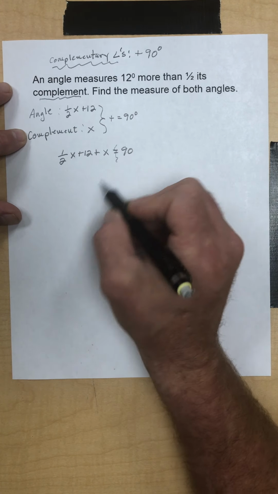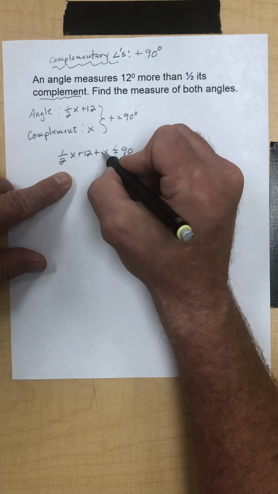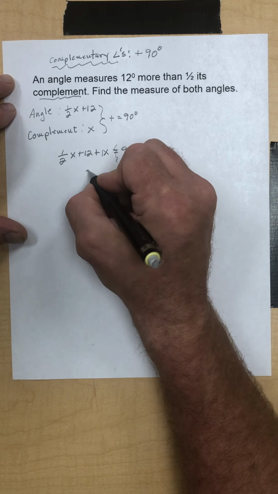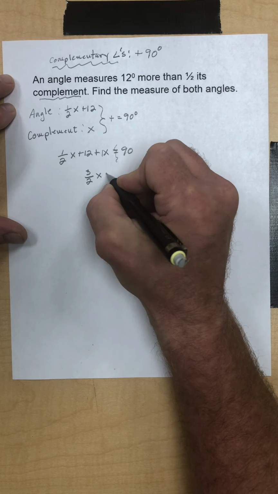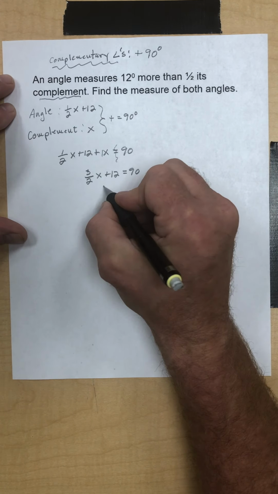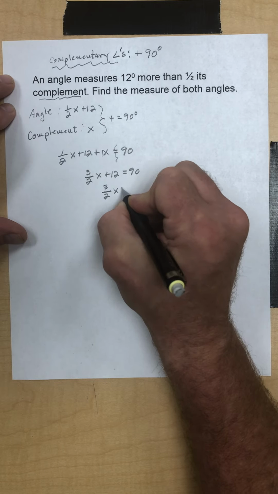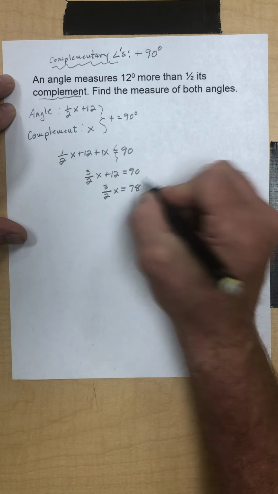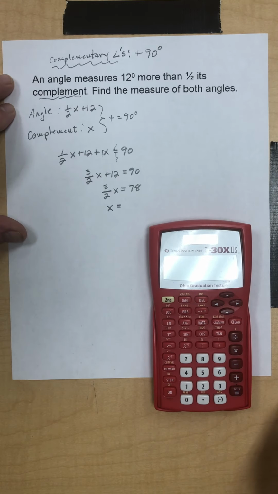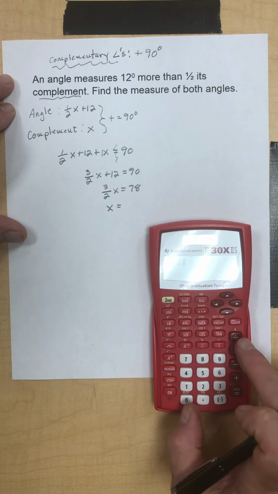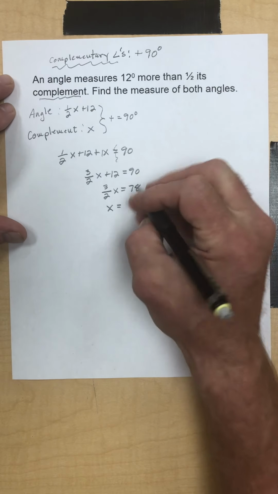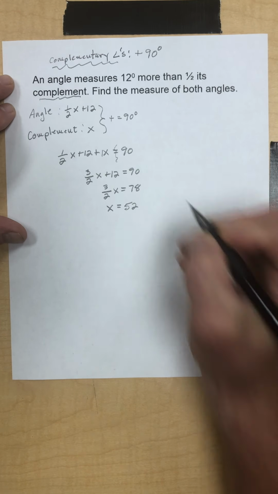Okay, so we add the left-hand side, and remember that'd be 1/2 x plus 1x. So 1/2 plus 1 is 1.5 or 3/2. So we get 3/2 x plus 12 equals 90. So subtract 12 from both sides, so we get 3/2 x equals 78. And then I have to take the 78 and divide by 3/2. So again, that's where this comes into play. So we go 78 divided by 3/2, and it gives us 52. So it looks like x is 52.